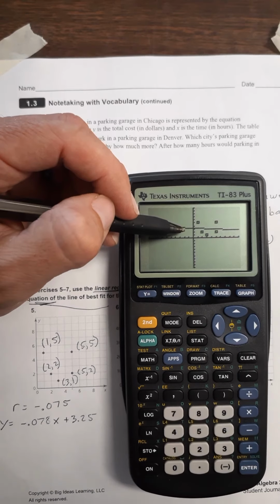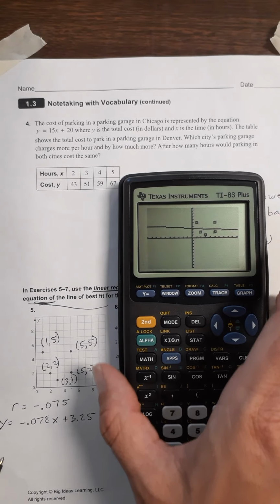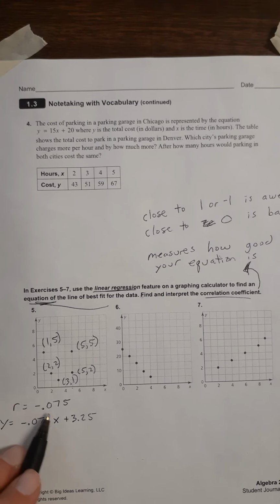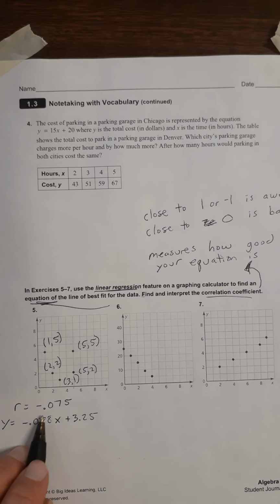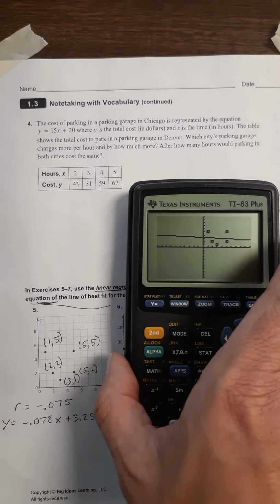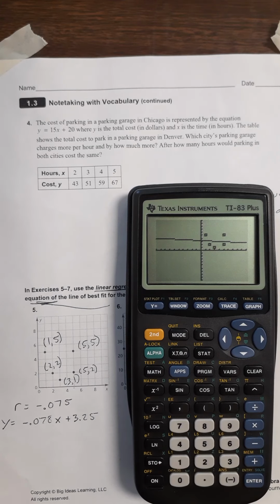So I'm thinking this is a really bad correlation coefficient. It's just a bad equation. So let's look at my R value. My R value is negative 0.075. So that's really close to 0. That's bad, which actually makes me feel good, because when I looked at this, I'm like, wow, that looks really bad, and this R value confirms it. That is a bad regression line.